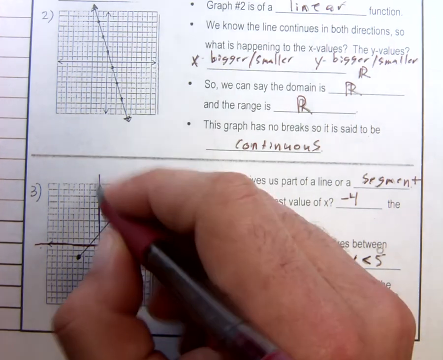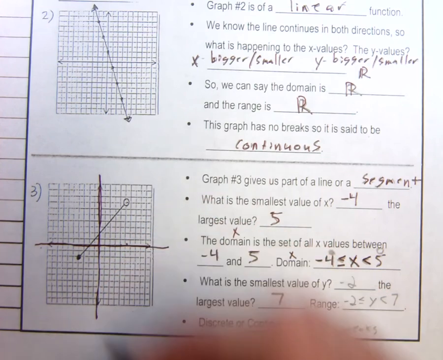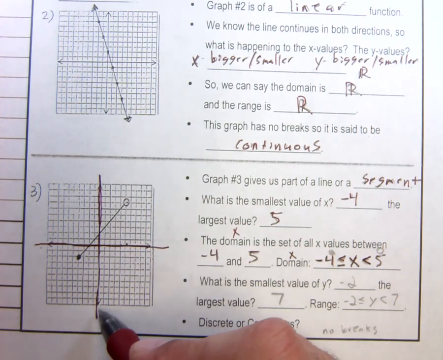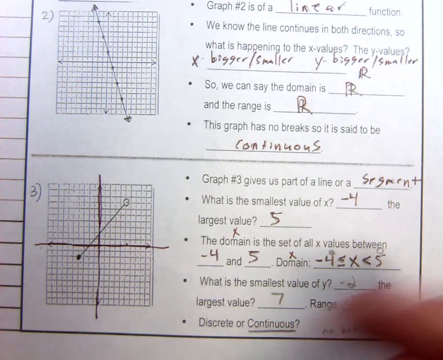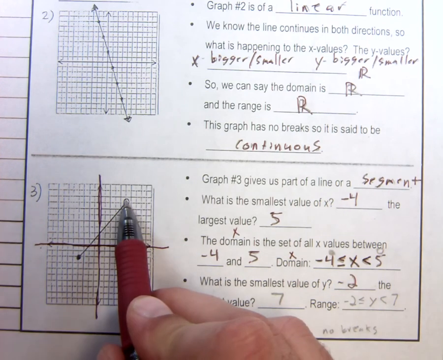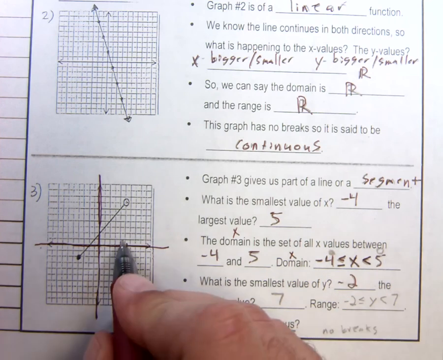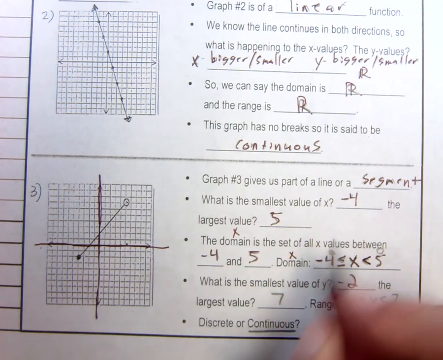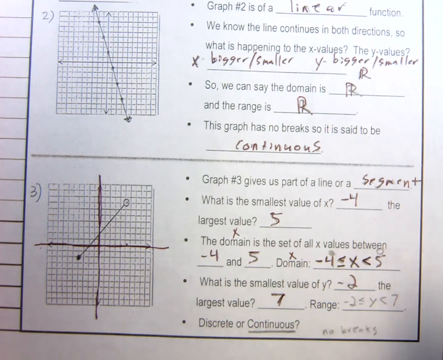Okay, so y, that's up and down. Again, there's our y-axis, up and down. The smallest would be the furthest down here, which would be this point right here, which is at -2. The largest is way up here. This point right here, it goes up 1, 2, 3, 4, 5, 6, 7. So this largest would be 7.